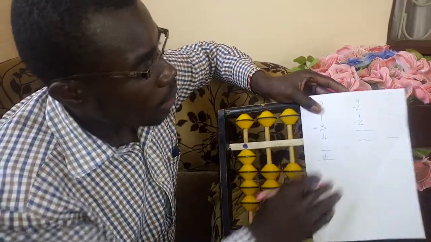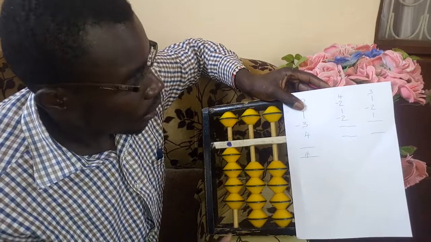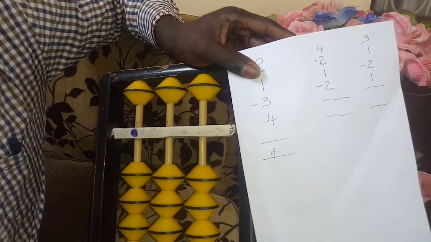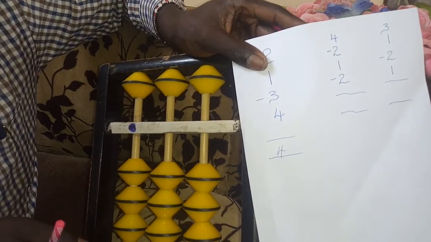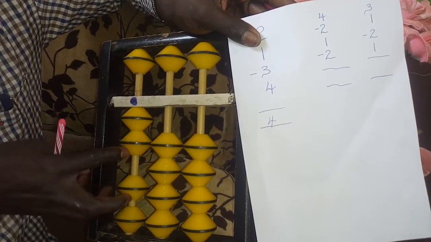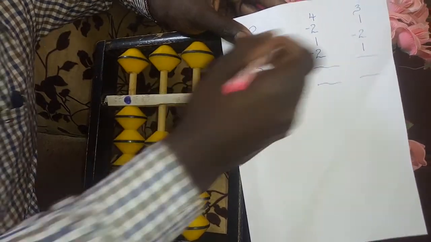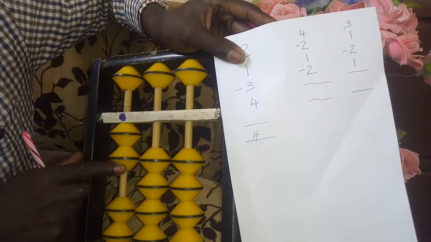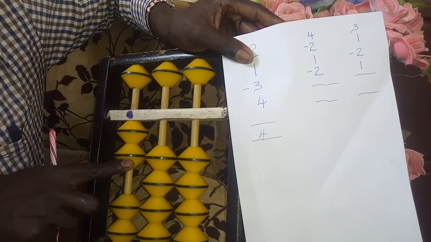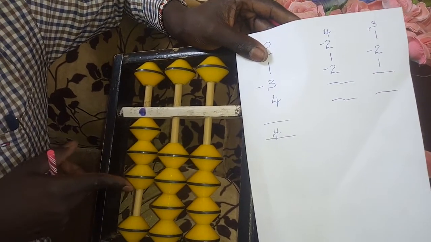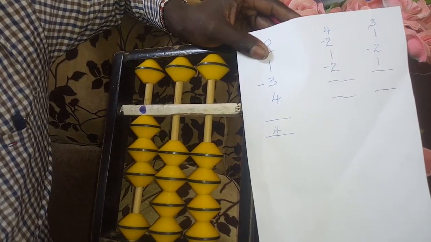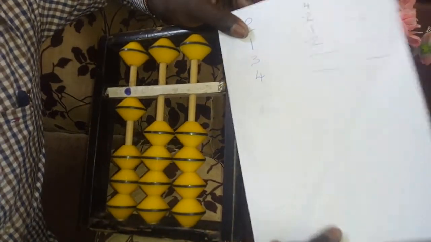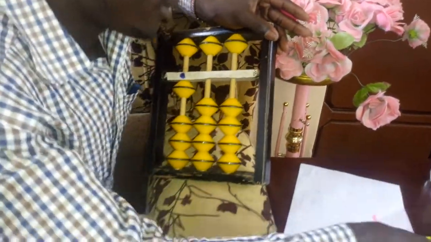Next one, I move to this one. I clear my Abacus first. I start. 4. I write 1, 2, 3, 4. Less 2. I less 1, 2. Add 1. I add 1. Less 2. I less 1, 2. The answer remains 1. That is 1.